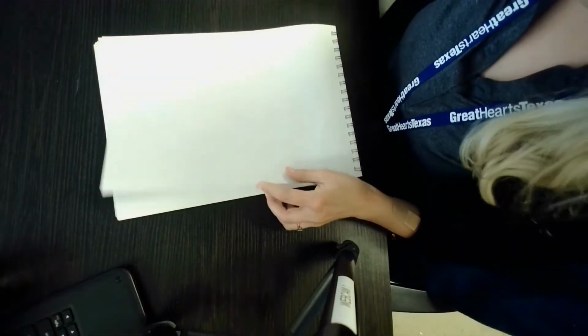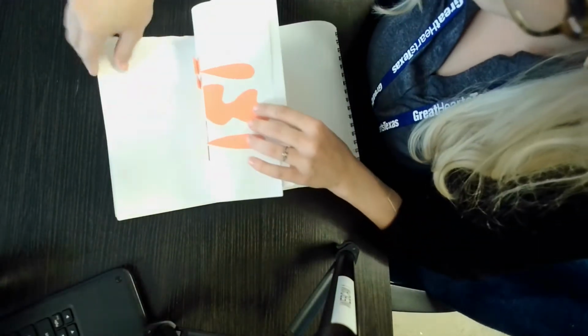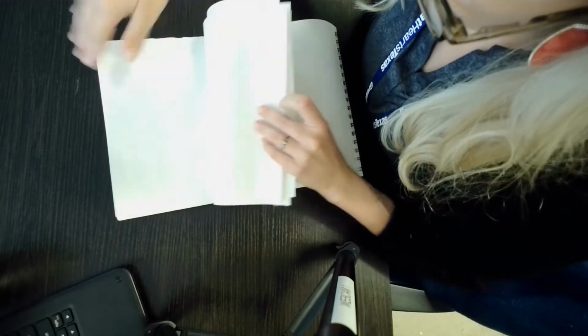Let's go back to our foldable that we made. Miss Prather needs to find hers. I believe it's... Let me get in there. Here it is.